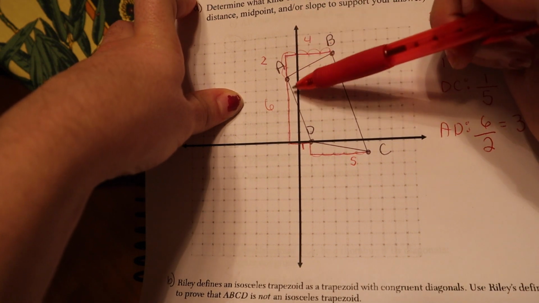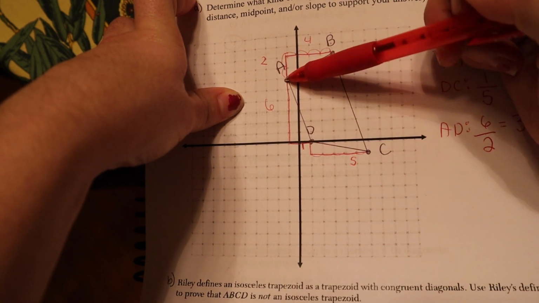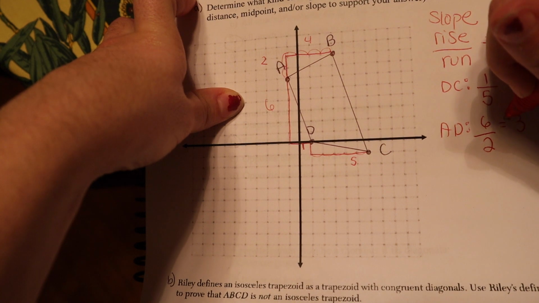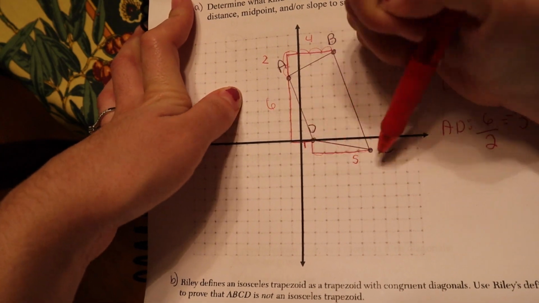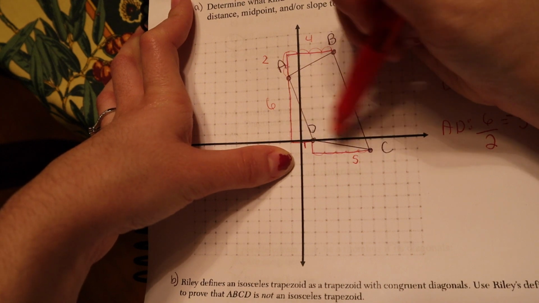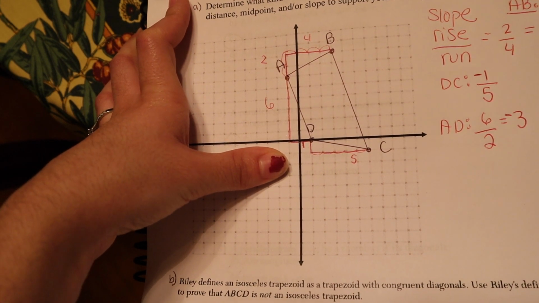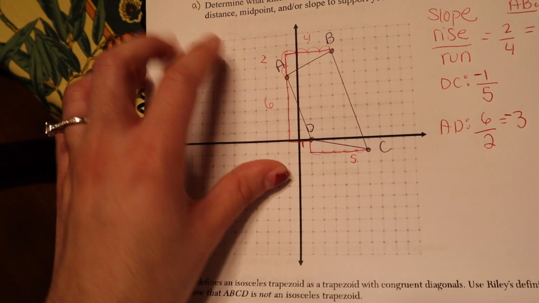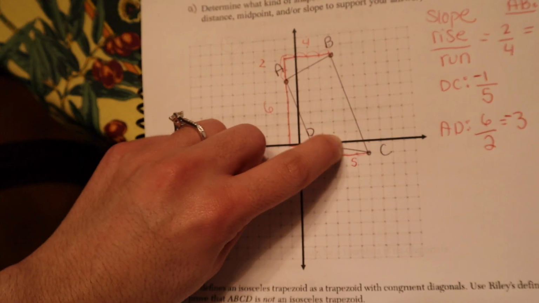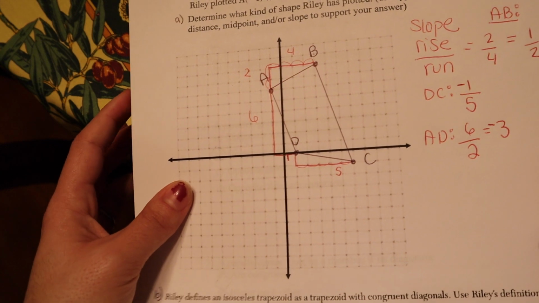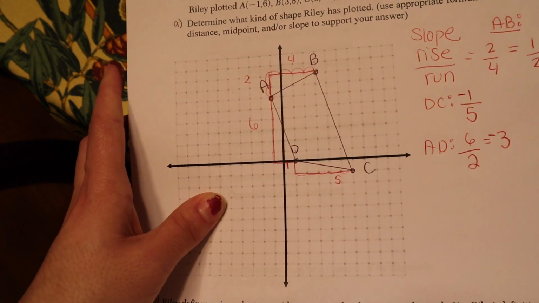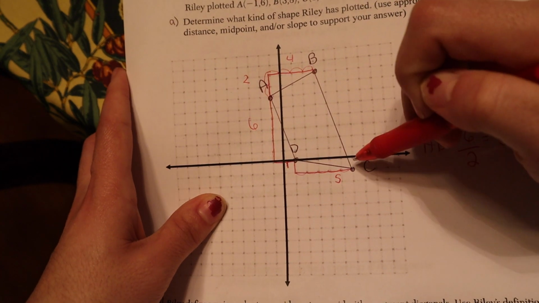This line is going downhill, so this slope is negative. Likewise, if I looked at DC, this slope is going downhill, this slope is negative. You want to imagine that if you were walking, you would be going down, versus here if you're walking, you would be going uphill. Now I'm going to look at my slope for BC.